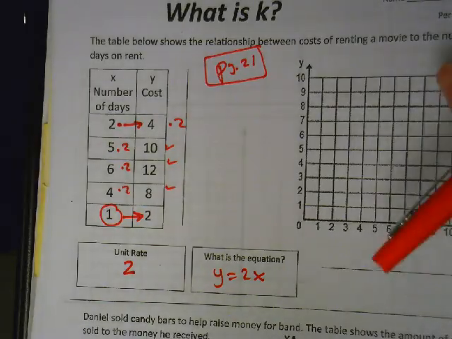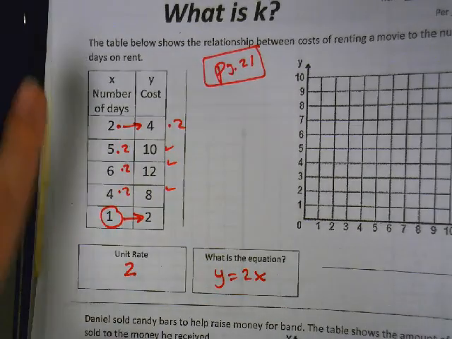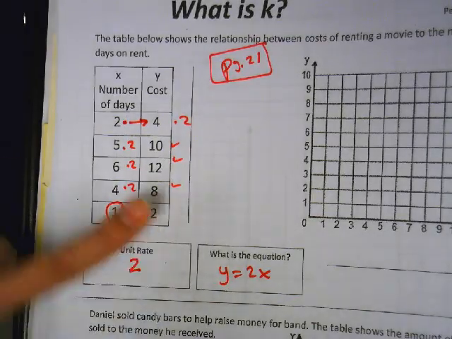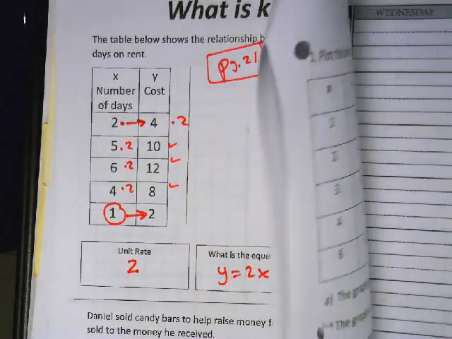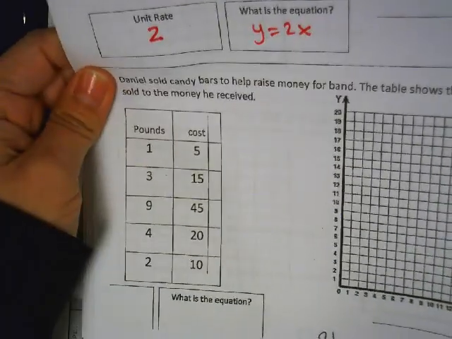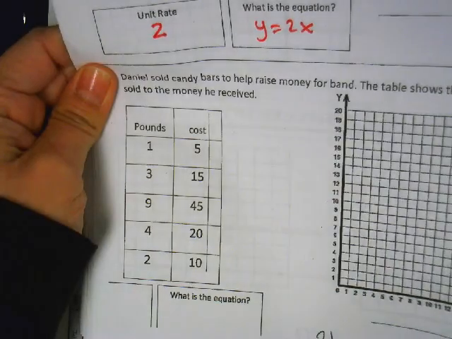All right. Are we okay with that? So again, you look for the 1, whatever your y is, that's your unit rate. If I don't give you that, then you have to figure out, what did you multiply it by? All right. We're okay with that? So let's look at the second one. What's our unit rate? 5. You look for the 1.